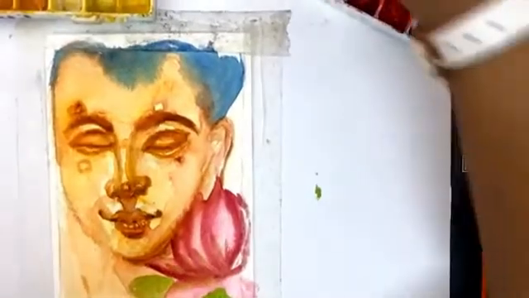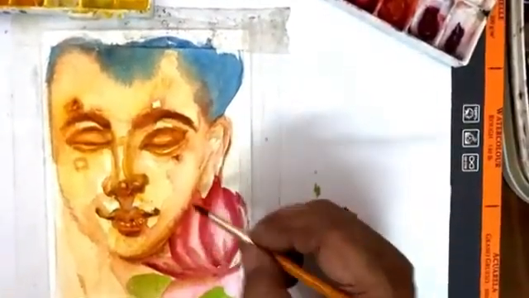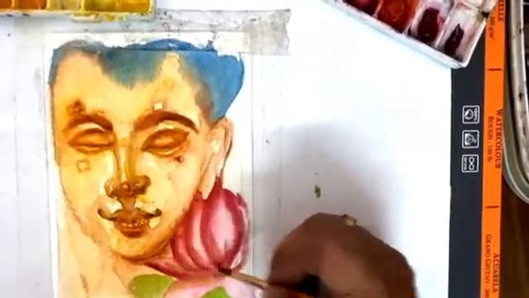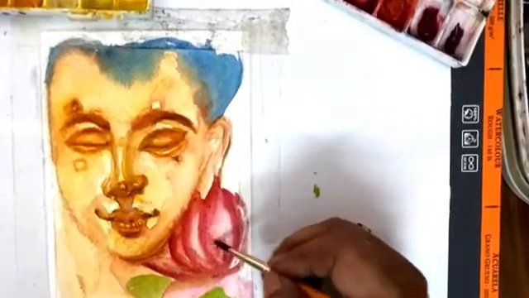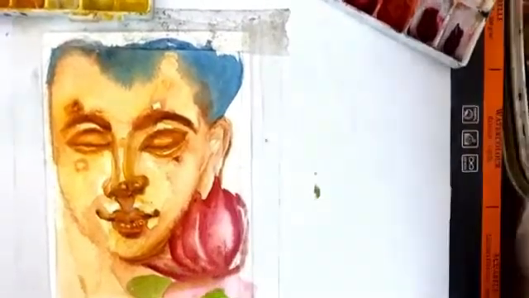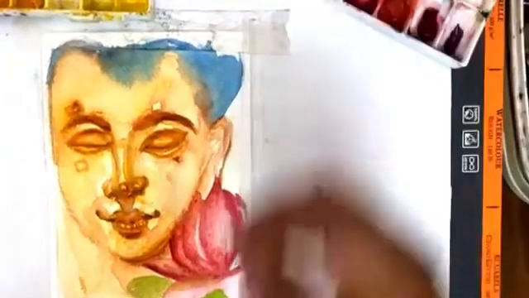So that is all. Because it is wet, I won't do more work now. Otherwise, it is going to turn into something bad. Let it dry, and we'll continue from here. Okay.